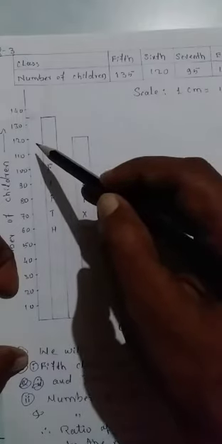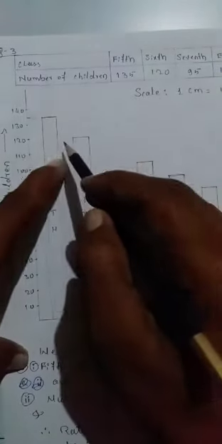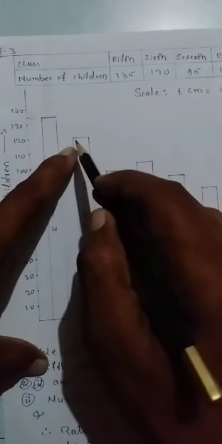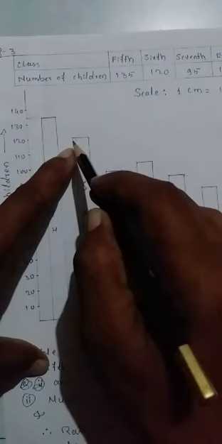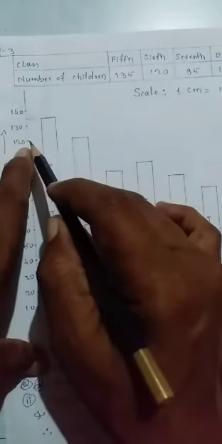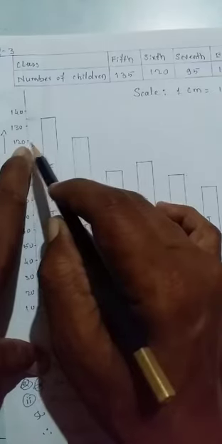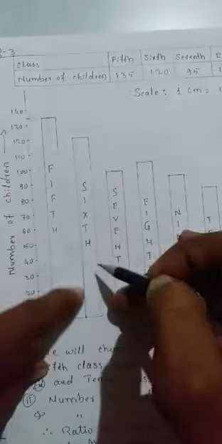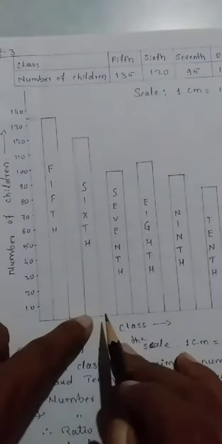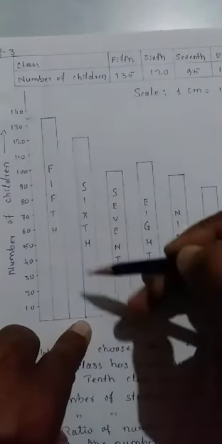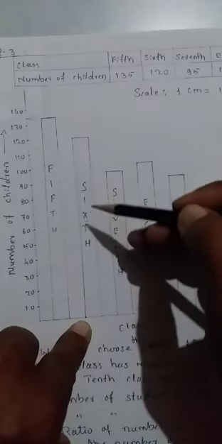the exact line after the first bar, leave one space and then draw a width of 1 centimeter, exactly perpendicular to the value 120. Now, join these two end points. Now, we got the second bar. This bar represents the number of students in the 6th class.